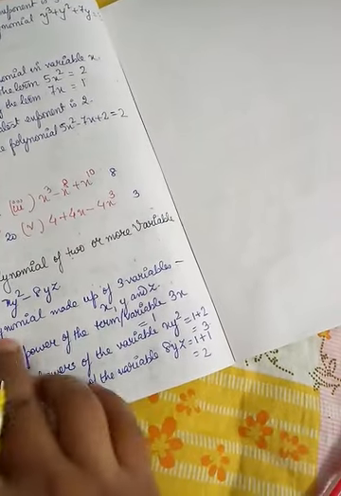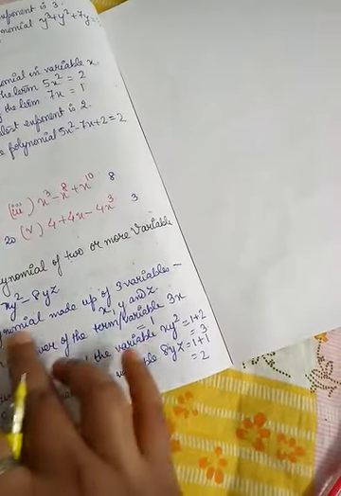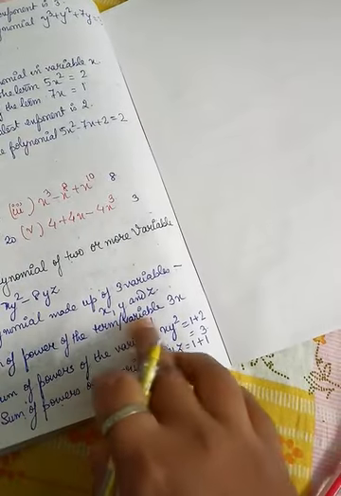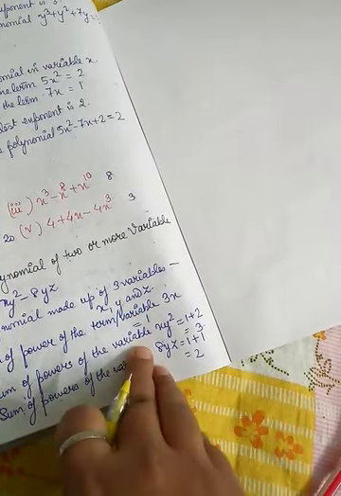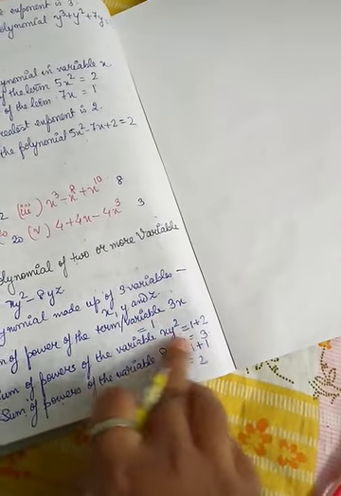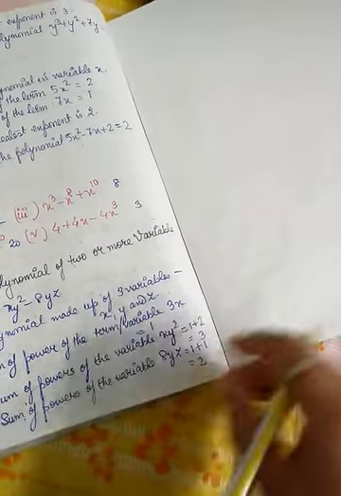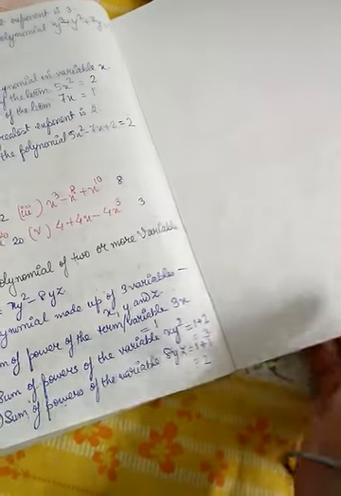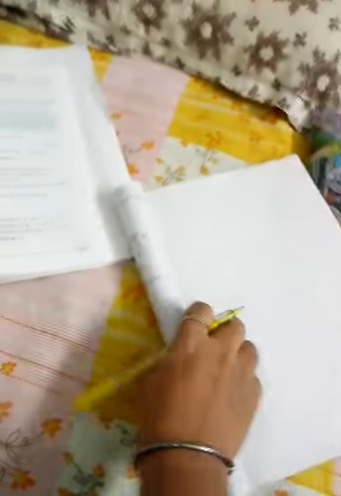Now we have added up all the powers of the terms, and then we will find which term has the highest power, and we see that 3 is the highest power. So the greatest of these sums is the degree of the polynomial.